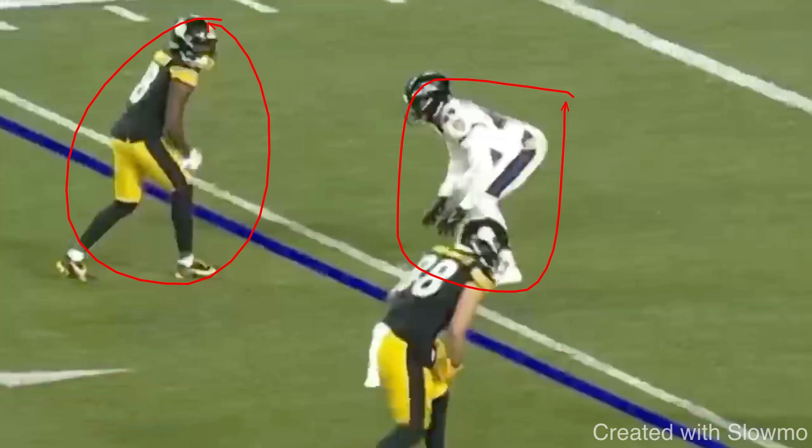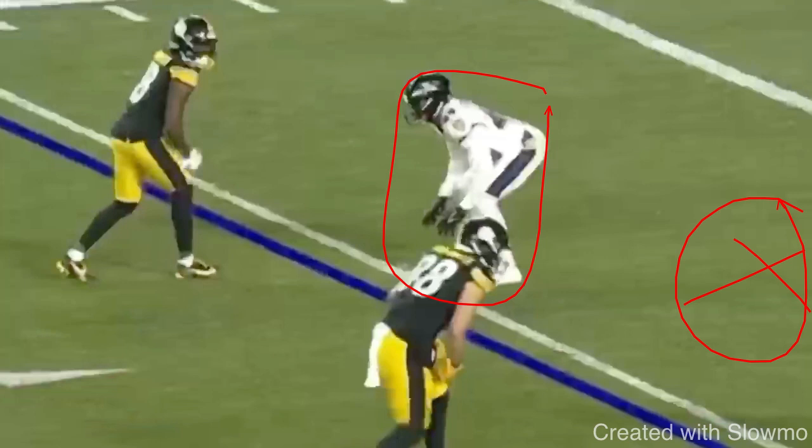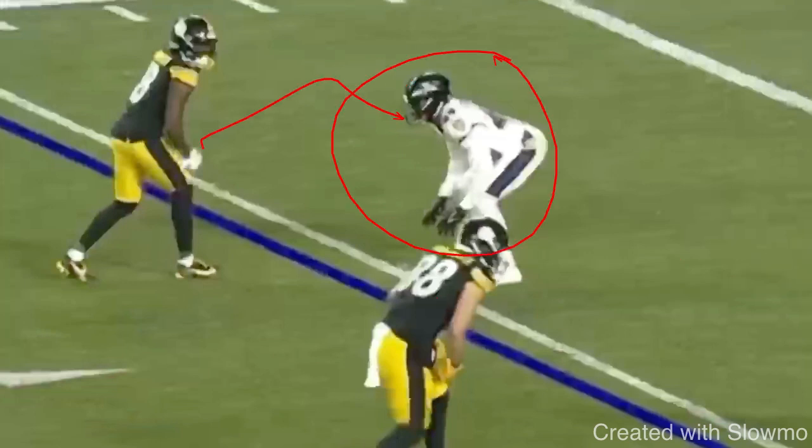Right? So with a wide split like this, a smart DB is going to be expecting an inside route. He's going to be expecting a slant, a post, a dig, because you want to give yourself space. Not too many guys with a super wide split like this run a comeback route, a 10-yard out, or a corner route. So that DB is going to be thinking, okay, I'm going to sit right to the inside, even if I have safety help, because I'm just expecting the inside breaking route. So we can structure my routes accordingly.